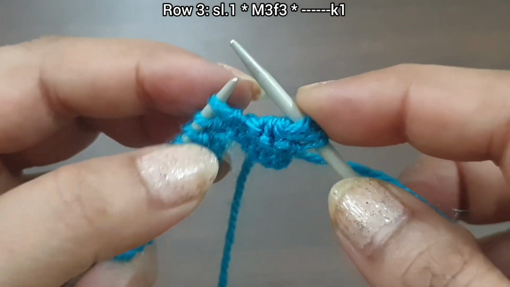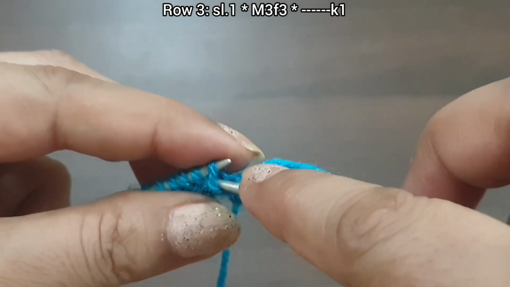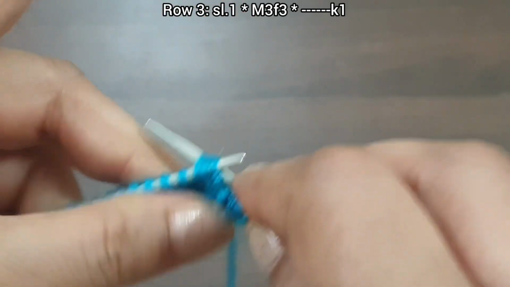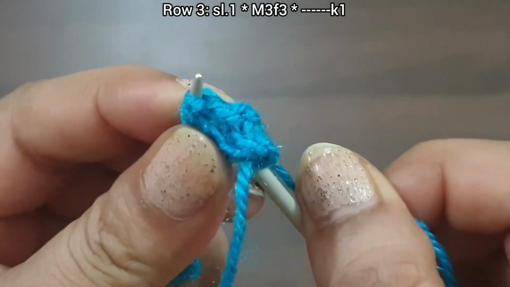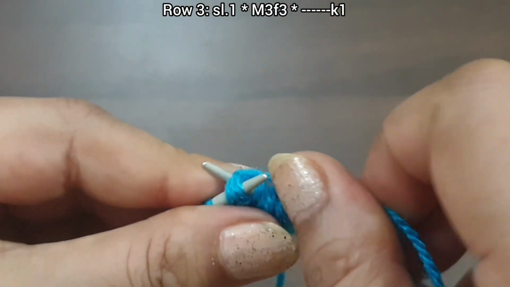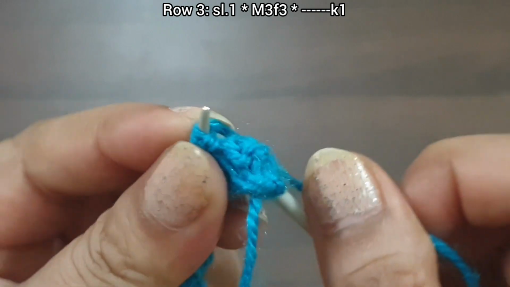Again we repeat this pattern. How much you have till the end of row? So make 3 from 3 stitches from back loop. First we knit 1, yarn over 2, knit again 3.